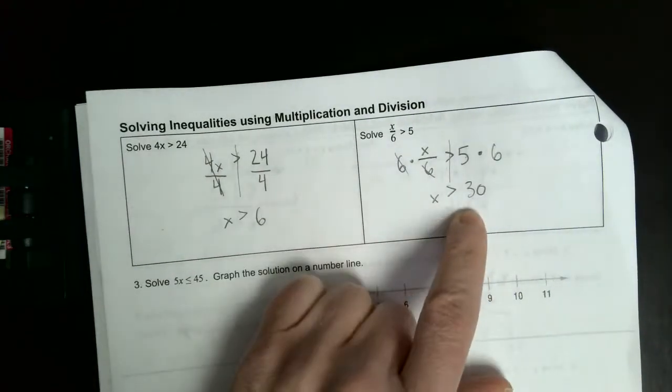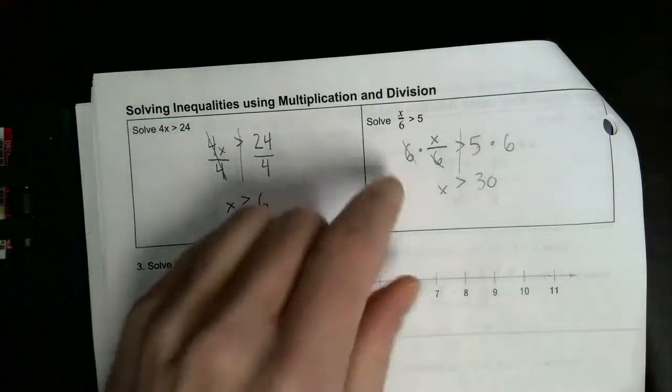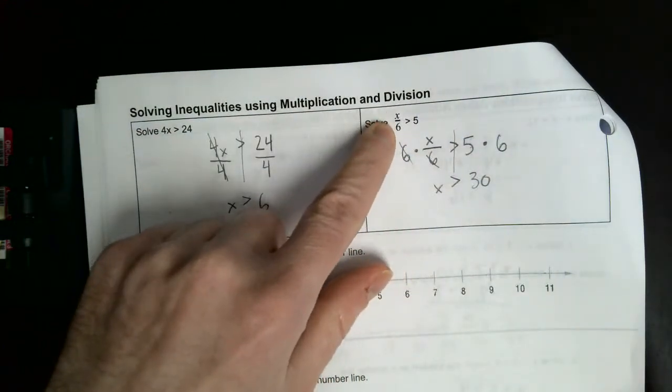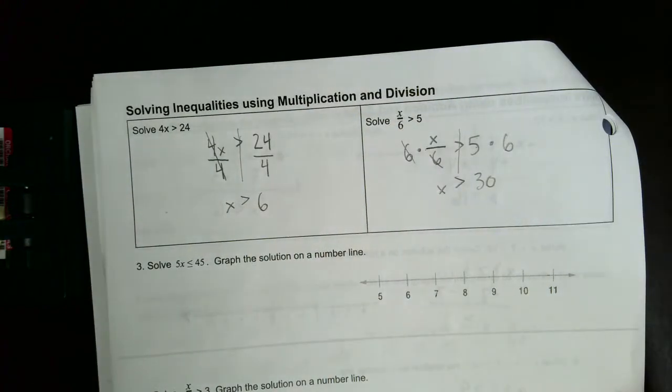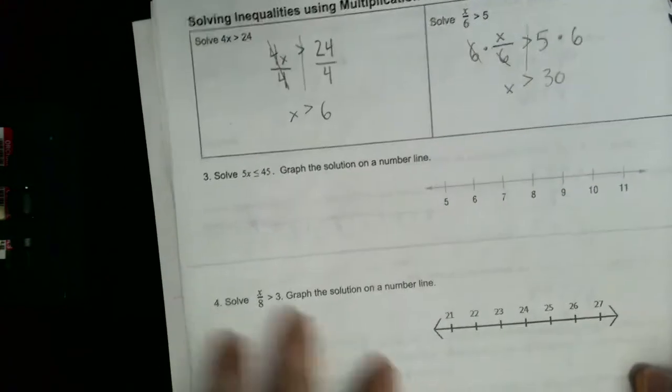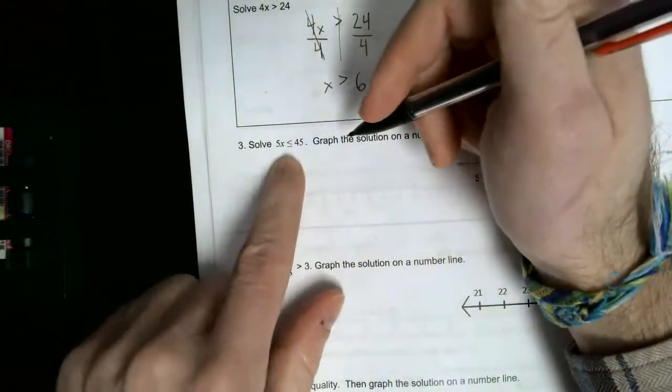So let's check a number greater than 30 that you can divide by 6. Let's check, I don't know, 36. 36 divided by 6 is 6, and 6 is greater than 5. That works for me. All right, let's try this. Similar type of problem here.